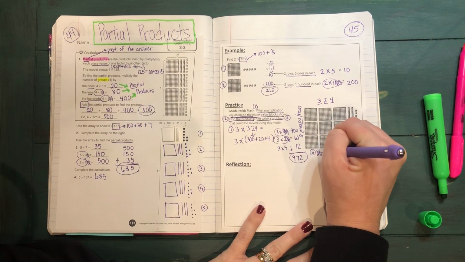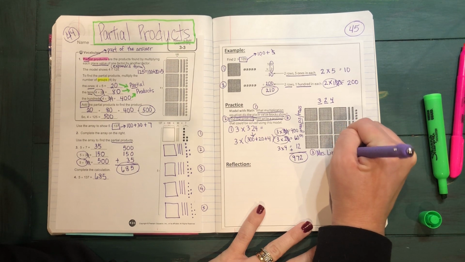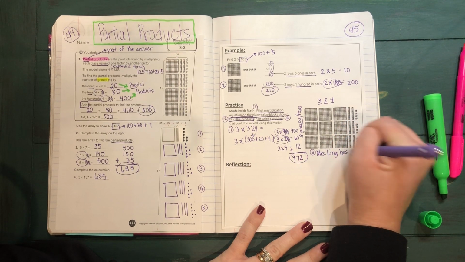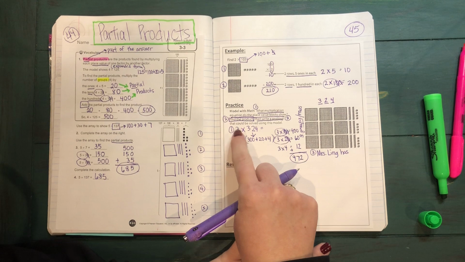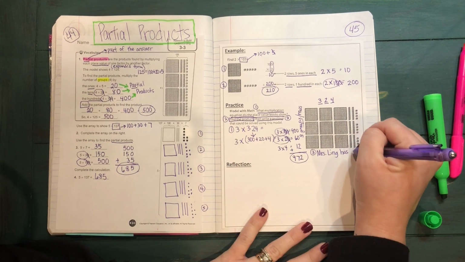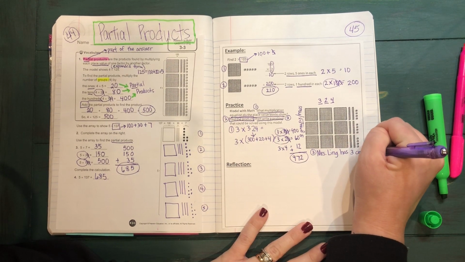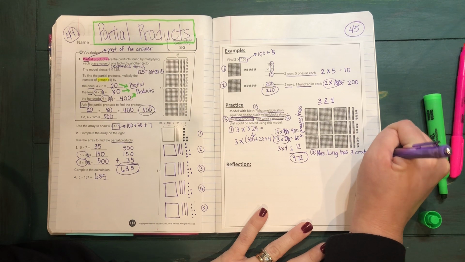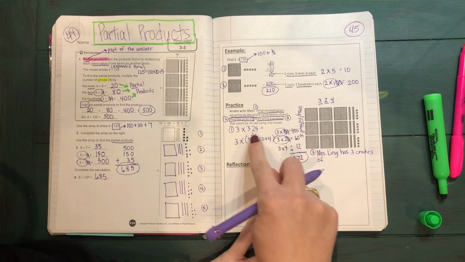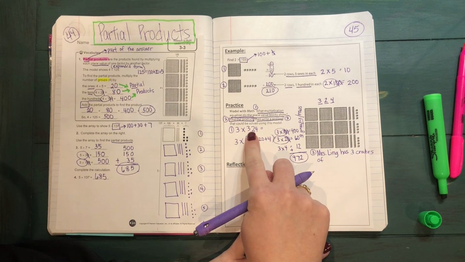So we can start with Mrs. Ling has, and I'm going to use that first factor because we know it's a group. So we're going to say 3 crates of, and I'm going to use my second factor of the amount in it.